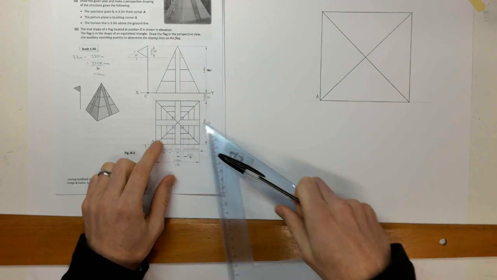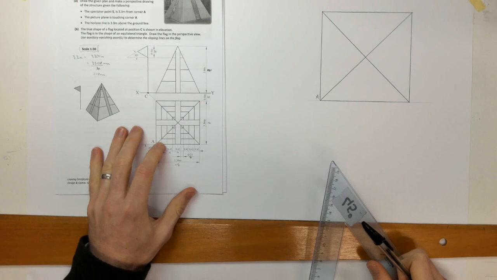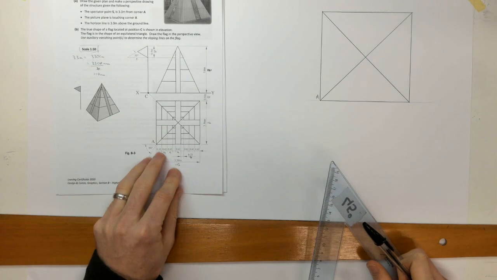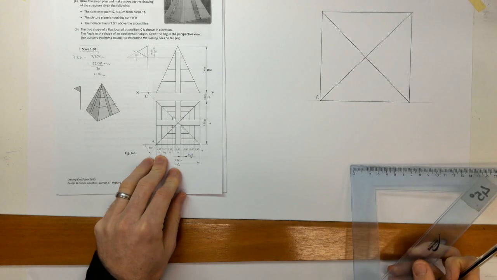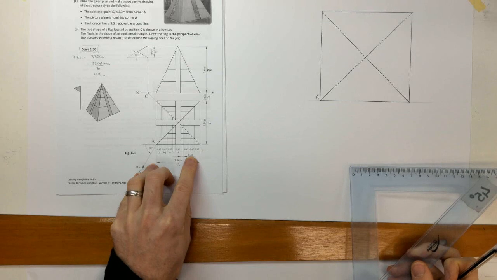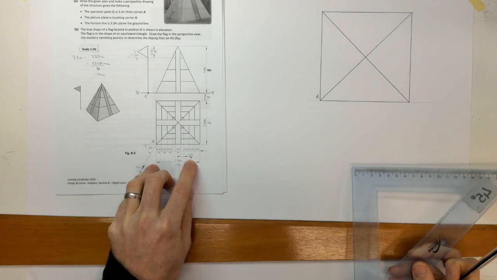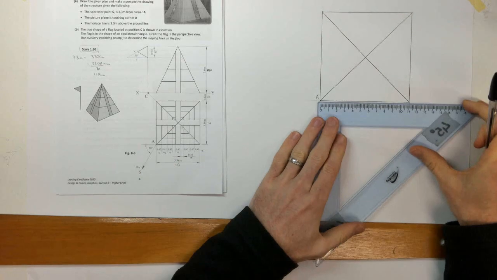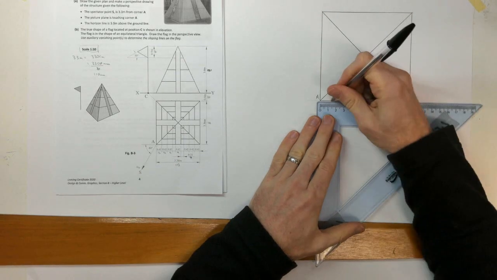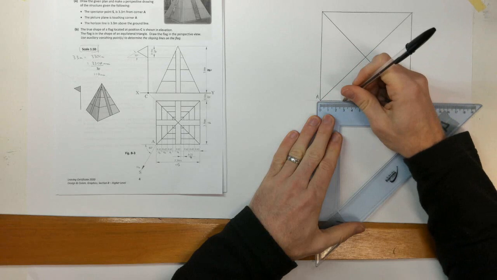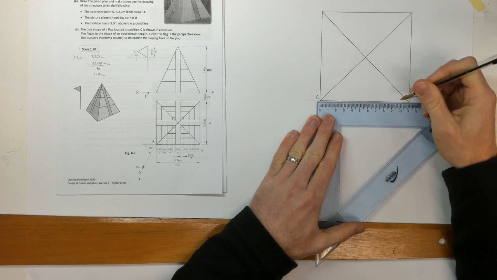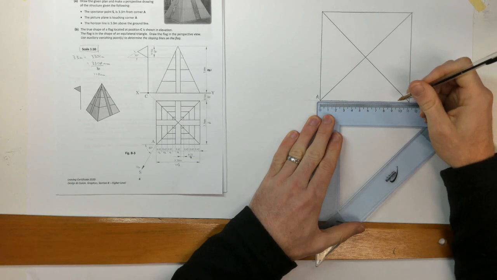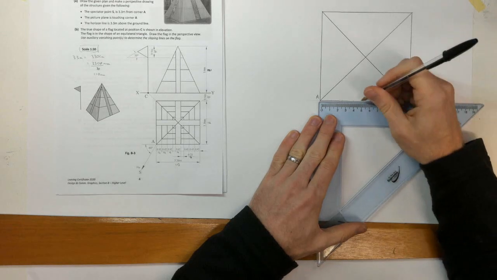Now we need to add in all these divisions the way it's split up there. Each one of those is 0.42, which I converted to 14 millimeters. And we've also got a 0.21, which is 7 millimeters. I'm going to mark off all those and draw them lightly for now. So 14 plus 14 is 28, plus 14 is 42. And that's my 7 there, millimeters.